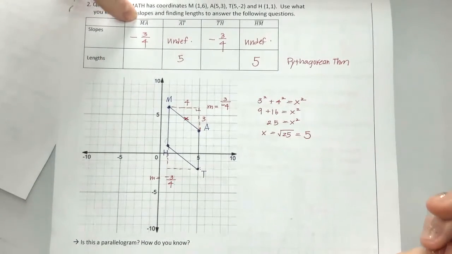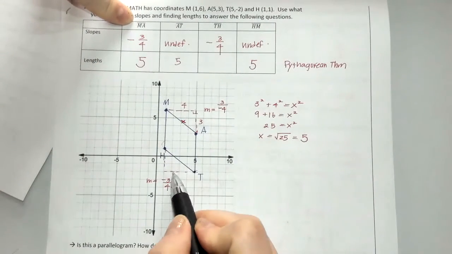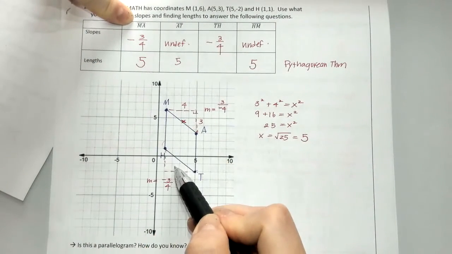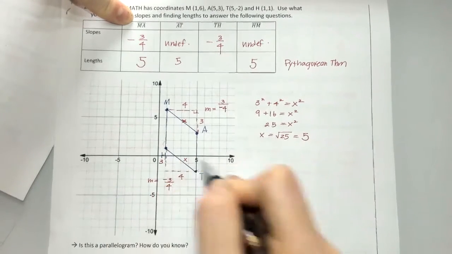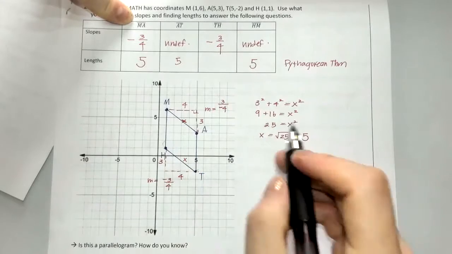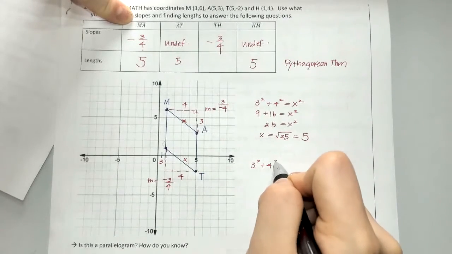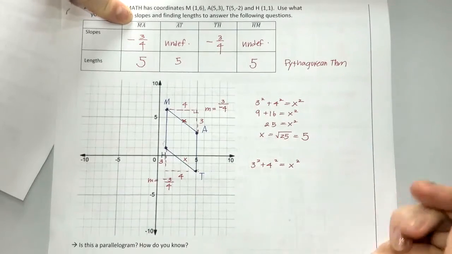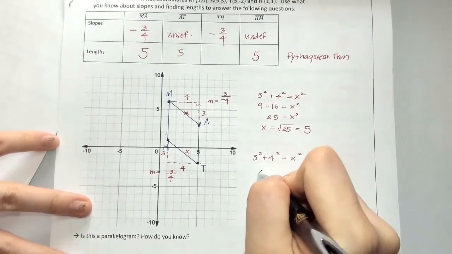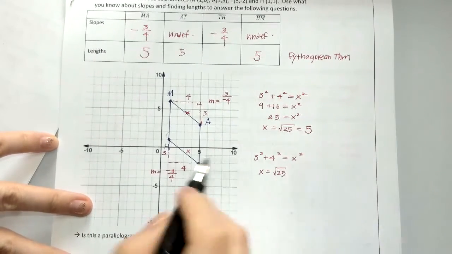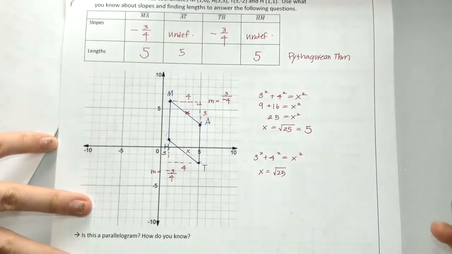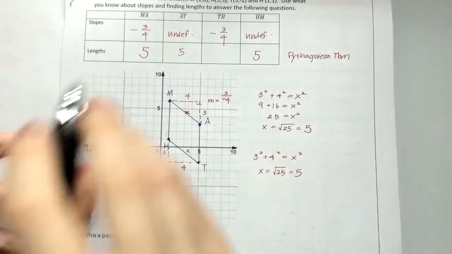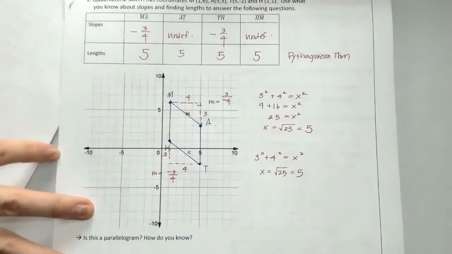So the side MA is 5 units long. And if you look at TH, it had the same slope triangle, with a height of 3 and a base of 4. So without even doing the Pythagorean theorem, we already know that 3 squared plus 4 squared is equal to x squared, and it's going to be the square root of 25 for the hypotenuse, which is the same, because these are the exact same slope triangles. So this is also going to be 5 units long.